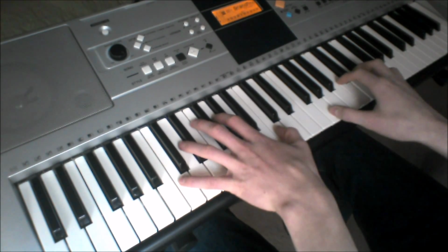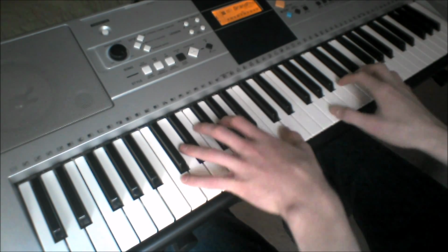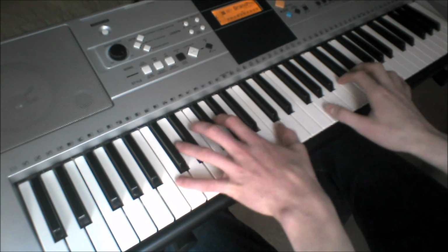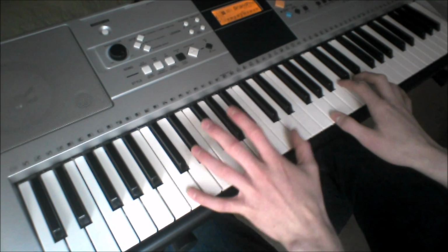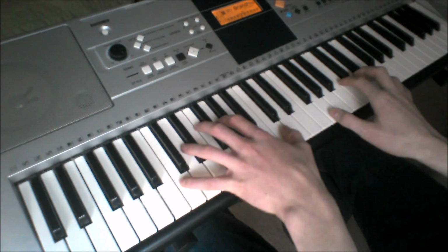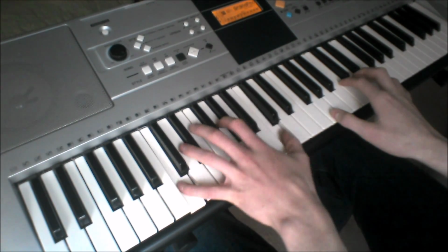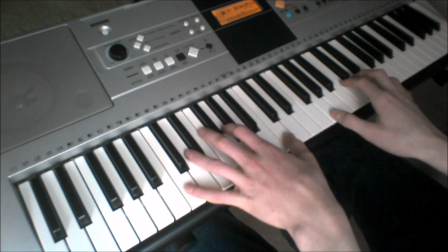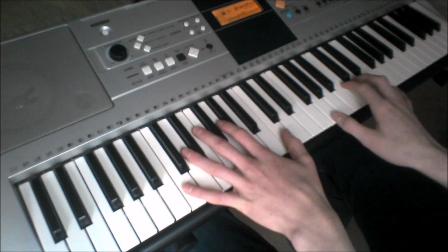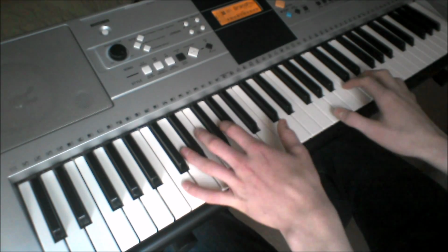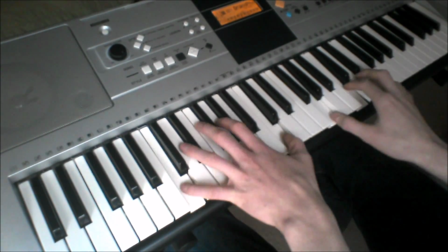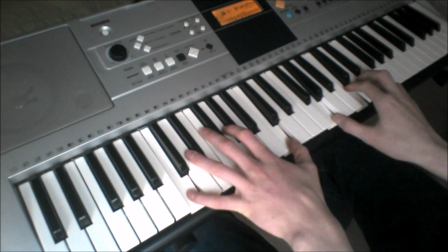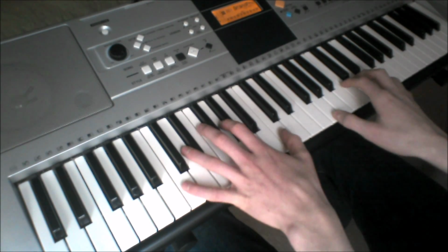Okay, we will now move on to the faster style. You know, everybody likes to play fast. Alright, so let's try. We're just going to do this. And feel free to use your sustain pedal. Adding and taking away, you know, having sustain versus not having sustain, it changes a lot. You can use a simple accompaniment style, and just by using the sustain pedal, you can give it a whole different feel.